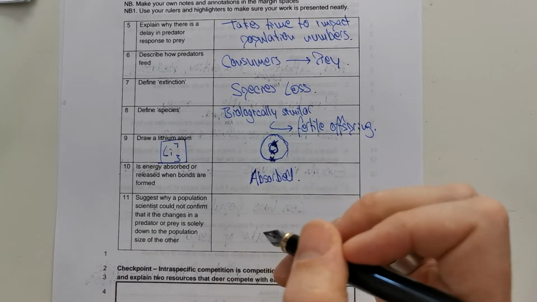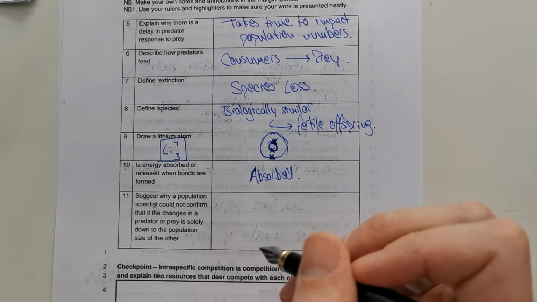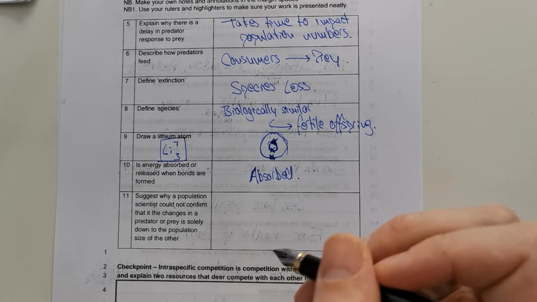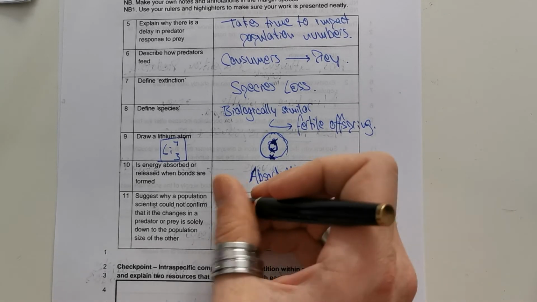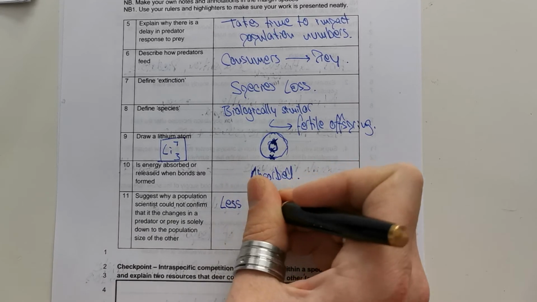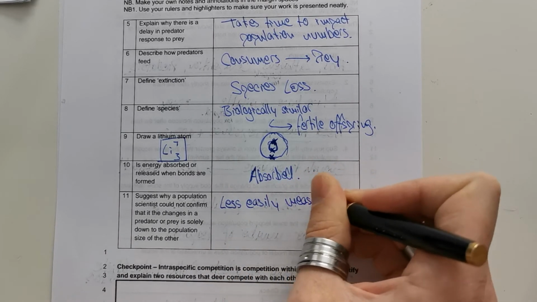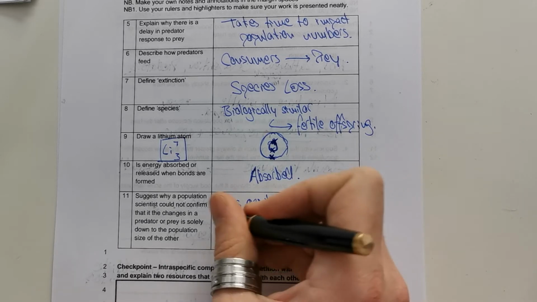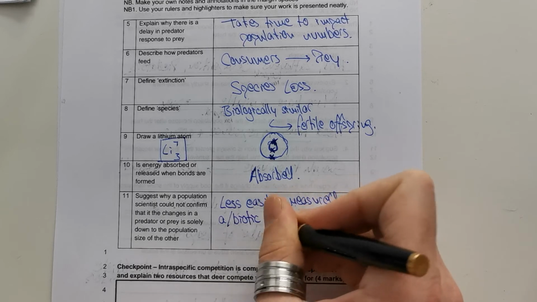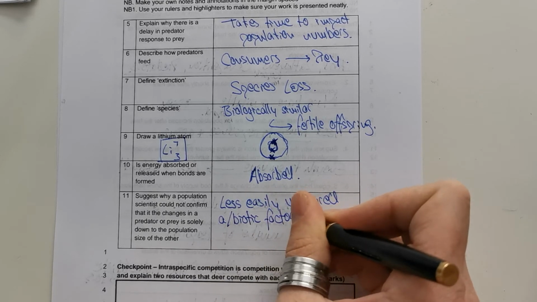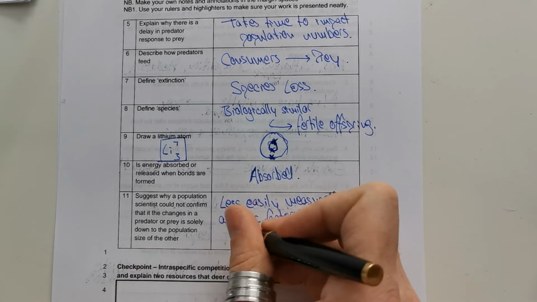And then suggest why a population scientist could not confirm that the changes in predator or prey are solely down to the population size of the other. It's because less easily measured abiotic and biotic factors can also have an impact.